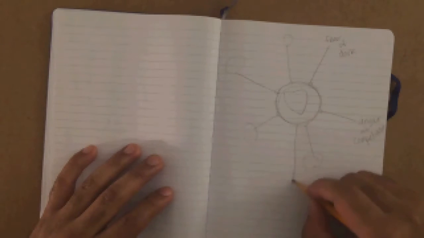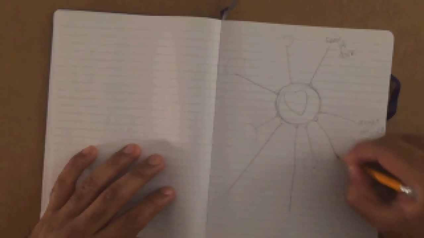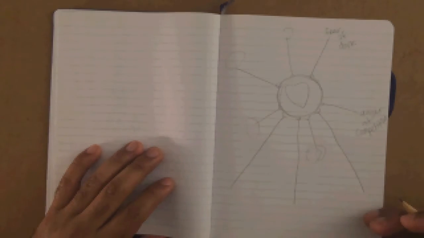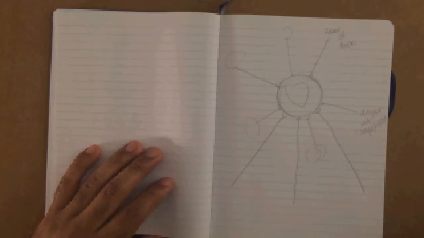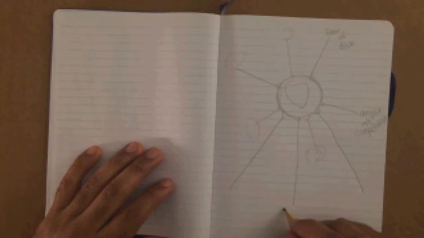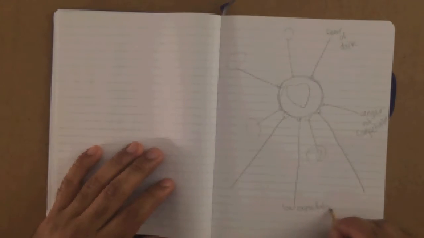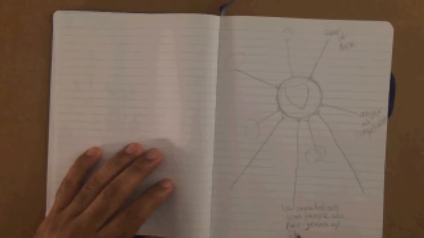And then a bit further out, we've got a few other ones that maybe we acquire later on. It's something that's not related to anything really critical. It might just be low expectations from people who pair jeans with flip flops. And it's not anything really specific.